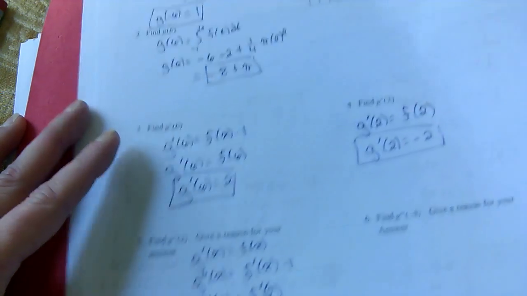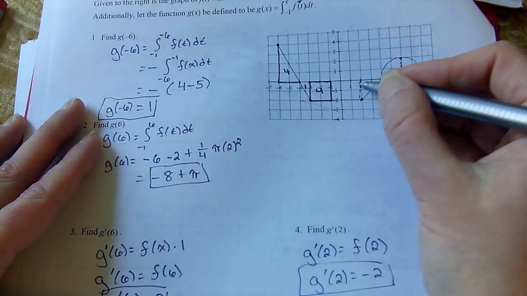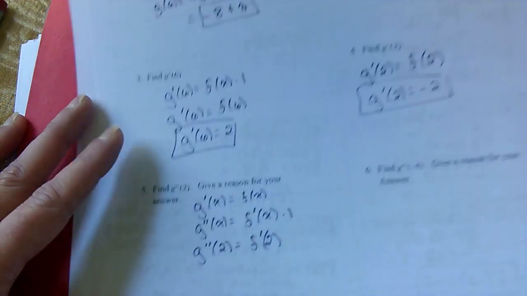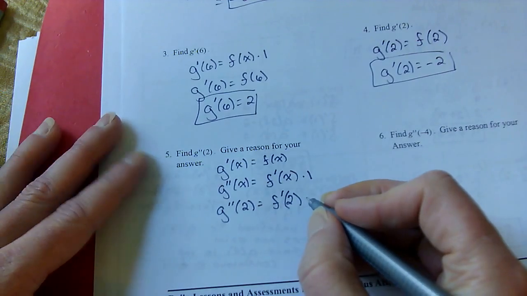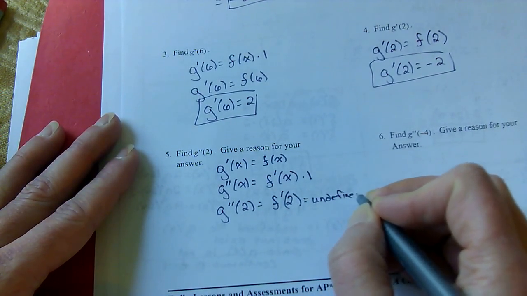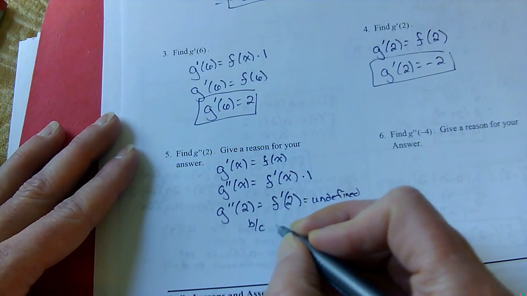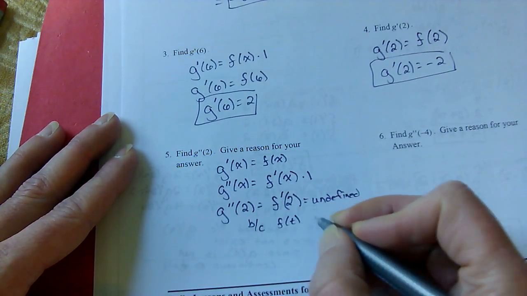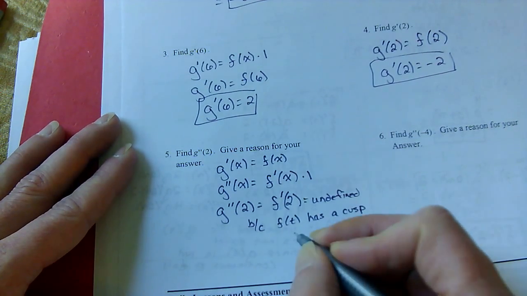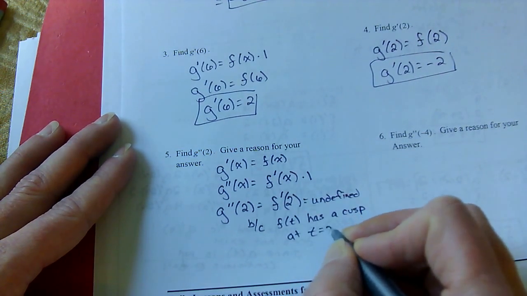When x is 2, we have a sharp turn, a cusp. So this is undefined, because f of t has a sharp turn or a cusp at t equals 2.